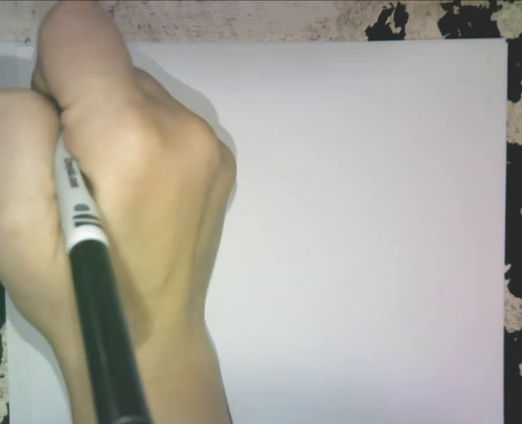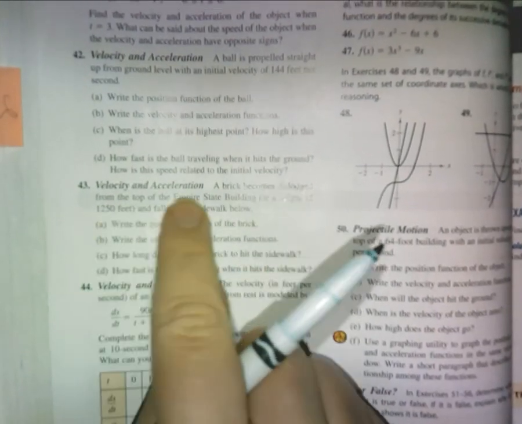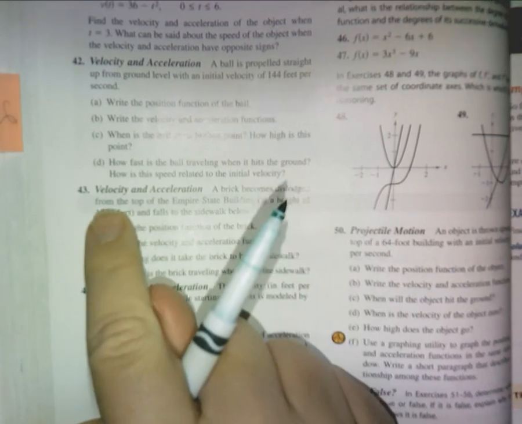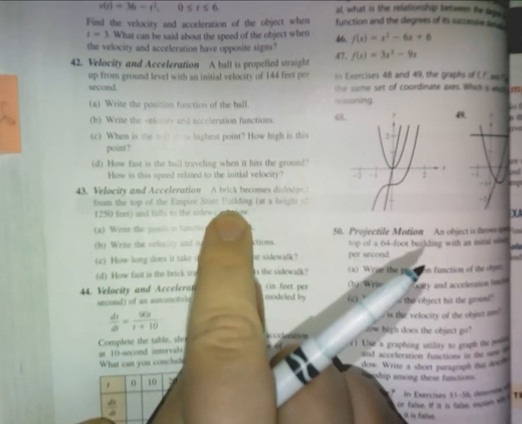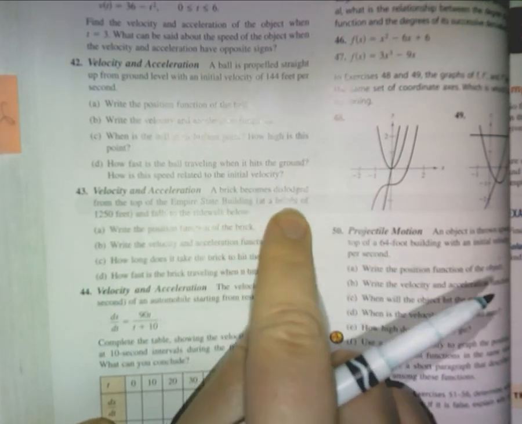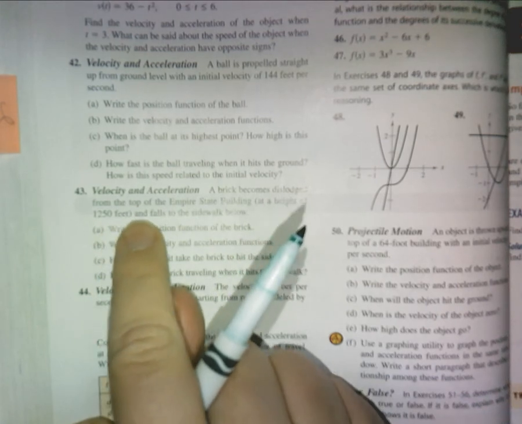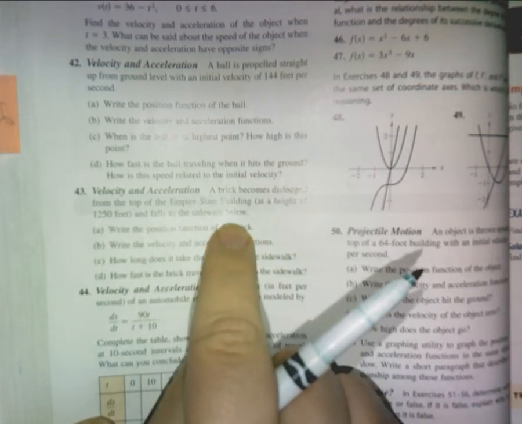All right, this is on page 146. I'm going to show you the word problem, then we'll talk it through. This is actually quite a funny word problem. Let me explain it to you. A brick becomes dislodged from the top of the Empire State Building at a height of 1,250 feet and falls to the sidewalk below.